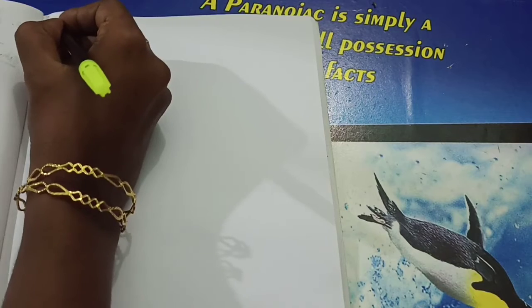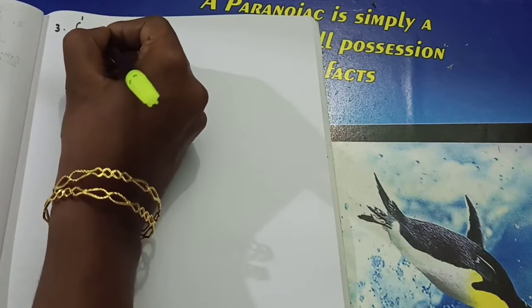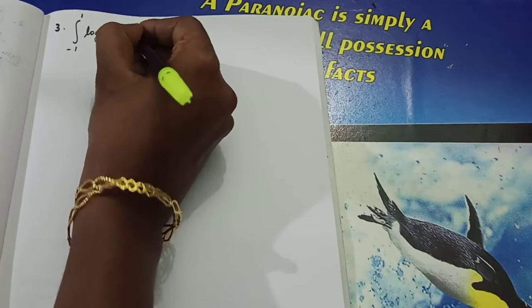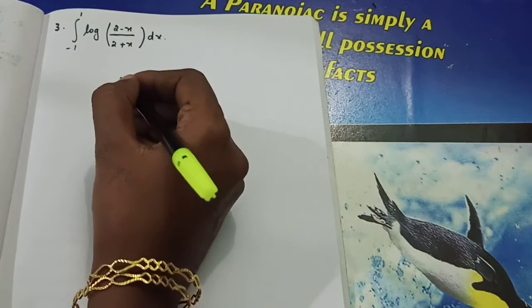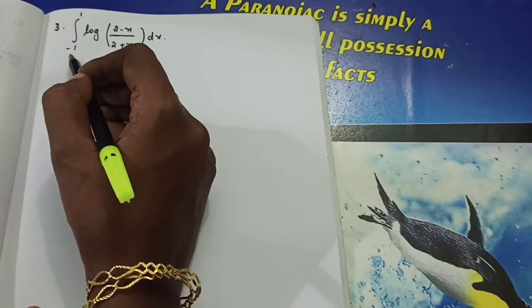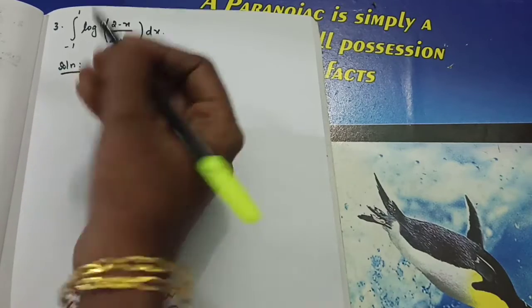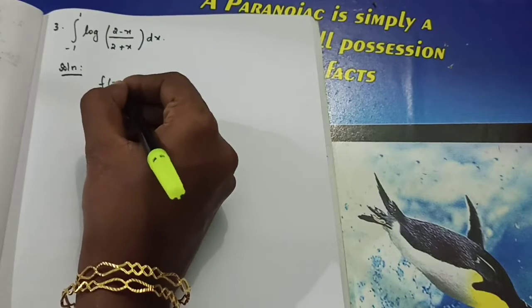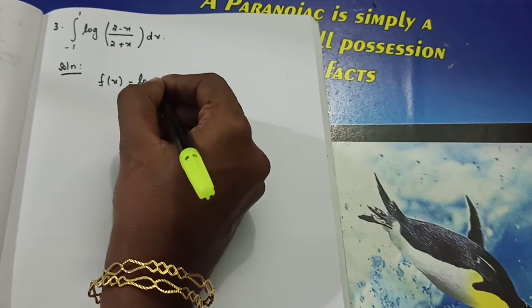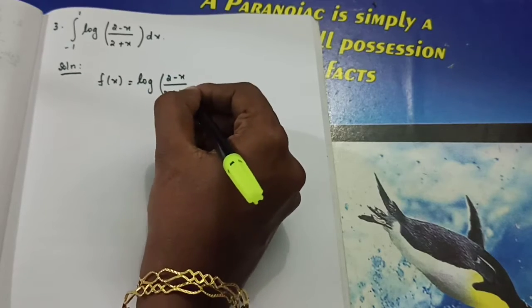Problem number 3. Third question: integral from minus 1 to 1 of log of (2 minus x) divided by (2 plus x) dx. First check whether the integration is from minus a to a. Yes. Solution: you need to check for even function or odd function. So consider f of x. What is f of x? Log of (2 minus x) divided by (2 plus x).